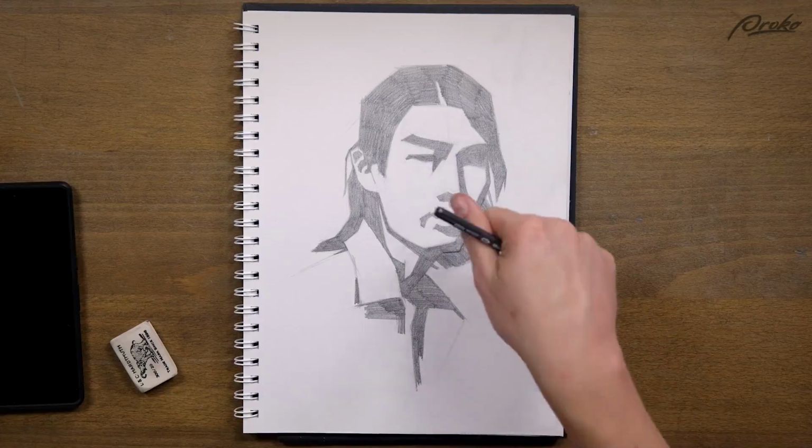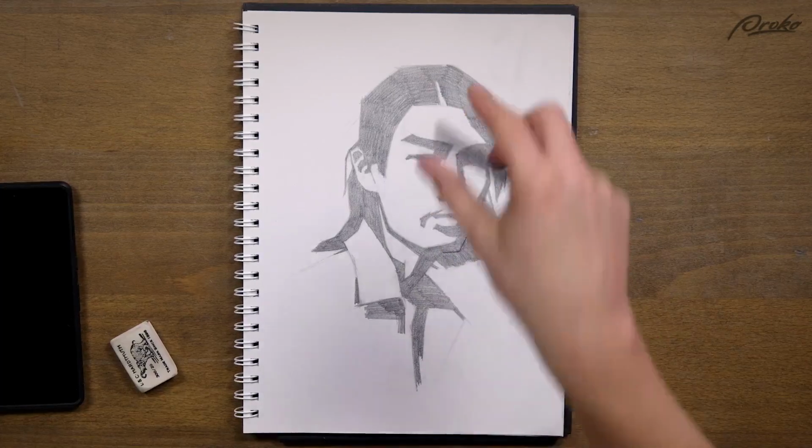The only thing I would really highly recommend is you start with this shadow value. That's the first thing that you put down, because that clearly separates your lights from your shadows. This gives you the read so quickly that if you start with any other value, you just might get it wrong. It's hard to see what you're doing without this big separation.